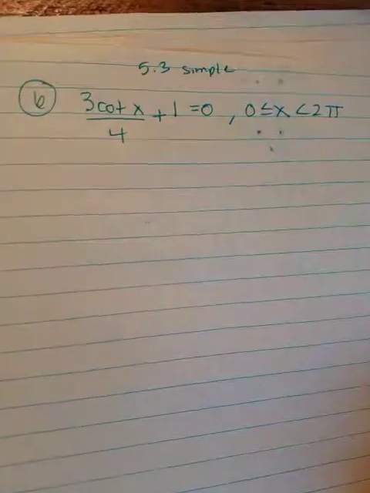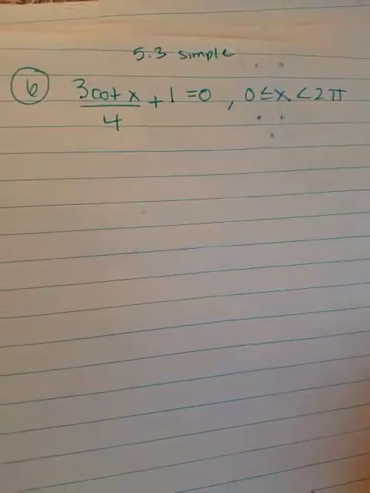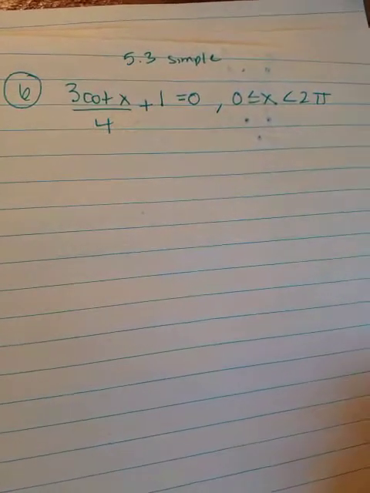Hi guys, so on the 5.3 simple worksheet, some of you had questions with number 6, so bear with me as I work through this with my children here. Most of you could do out the algebra here, but I'll go through it.